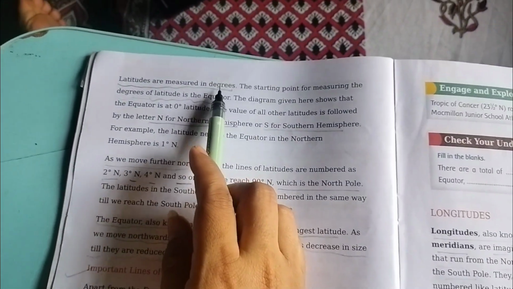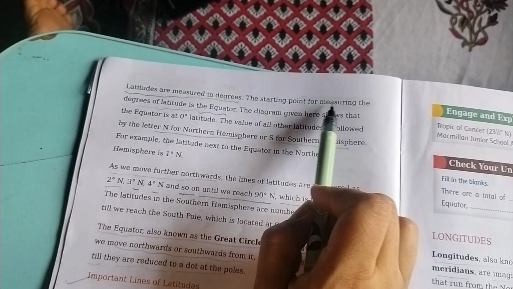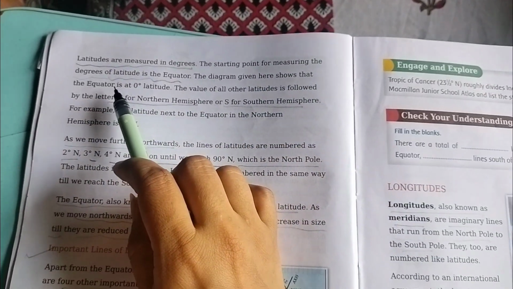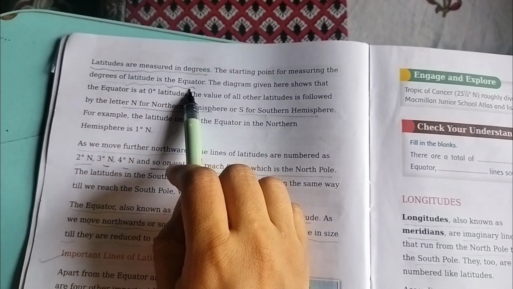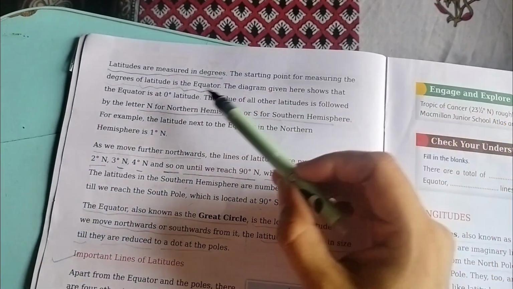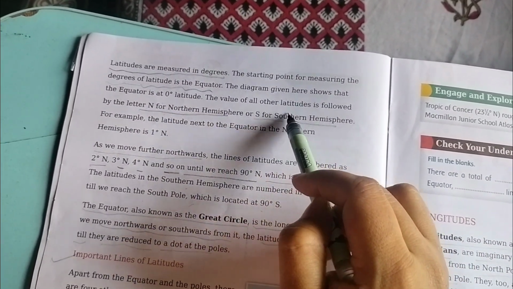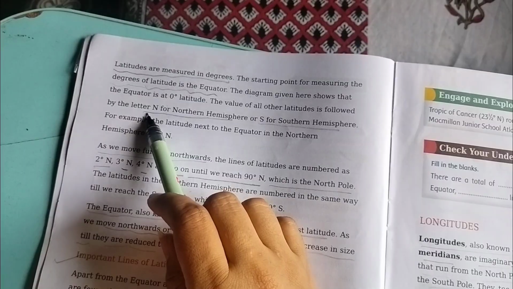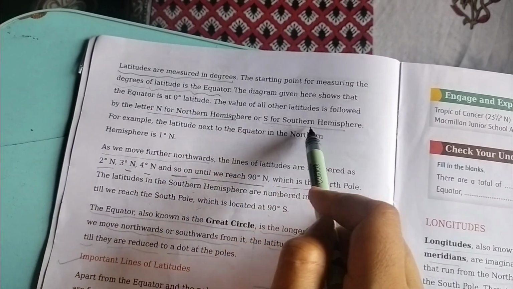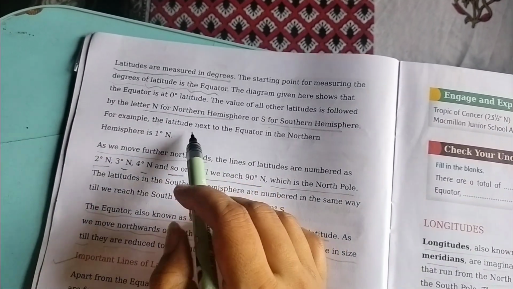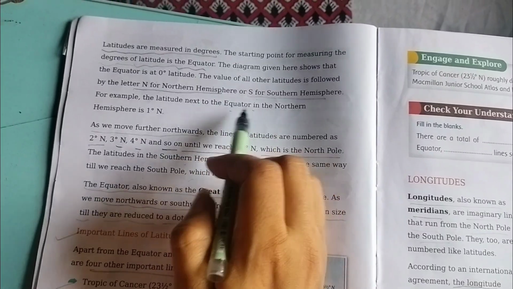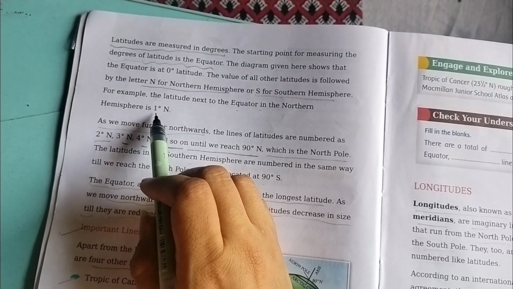Latitudes are measured in degrees. The starting point for measuring the degrees of latitude is the equator. The diagram given here shows that the equator is at 0 degree latitude. The value of all other latitudes is followed by the letter N for the northern hemisphere and the letter S for the southern hemisphere. For example, the latitude next to the equator in the northern hemisphere is 1 degree north.